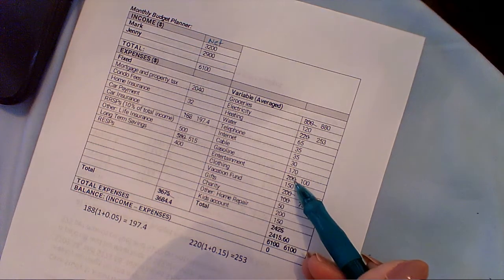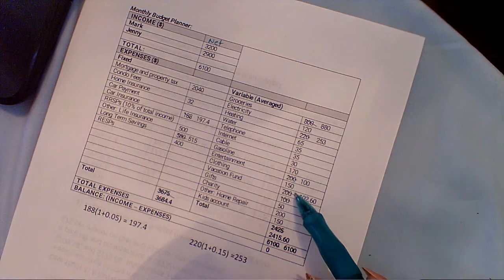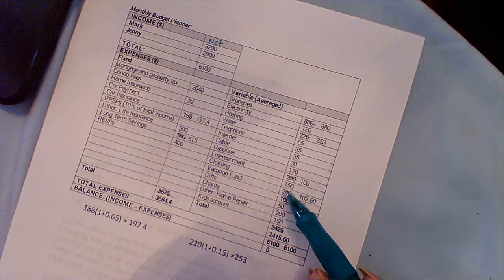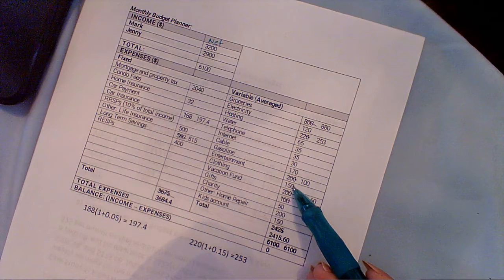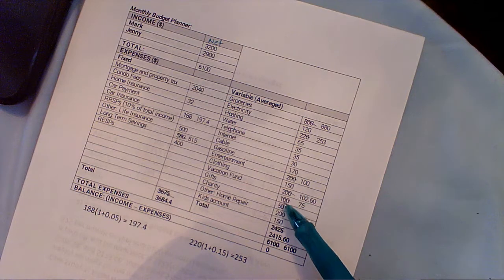Entertainment, so that's going to the movies, that's doing anything for fun, going to the zoo and paying your admission fee. $200 for everybody for the full month. Clothing budget, 150 bucks. So when you have 3 kids, especially if they're growing quickly, $150 for a month, you can get by on that.